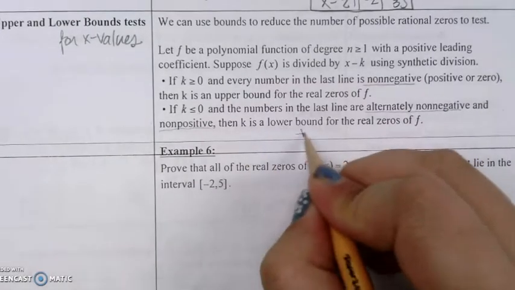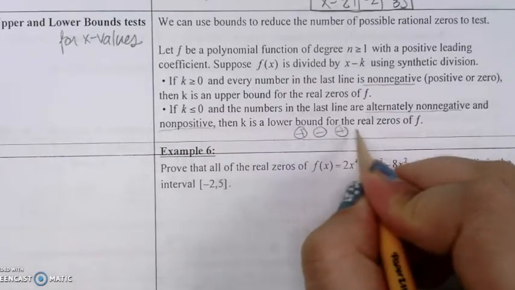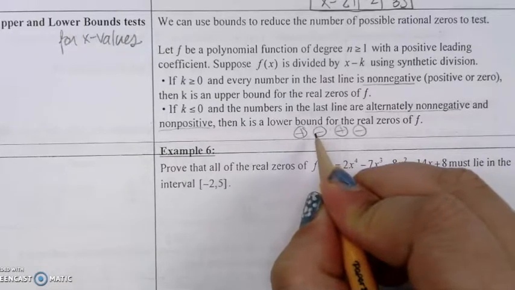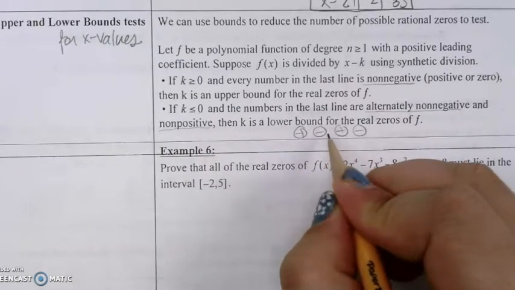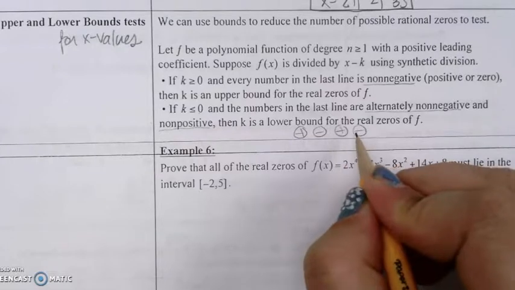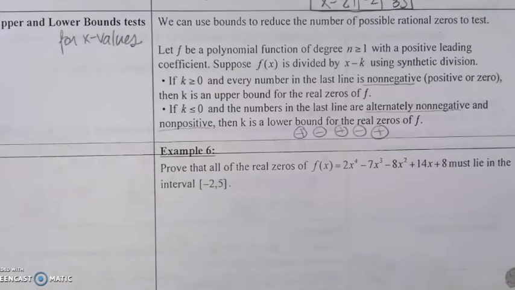So it has to be positive, negative, but if there's a 0, that's okay too. So positive or 0, negative or 0, positive or 0, negative or 0, and so on for all of the solutions in the solution row of our synthetic division. So what does this look like?